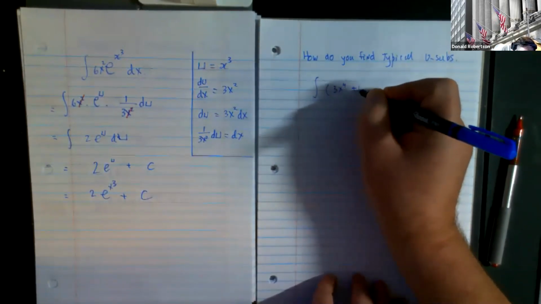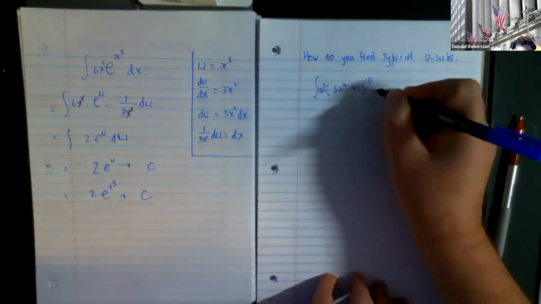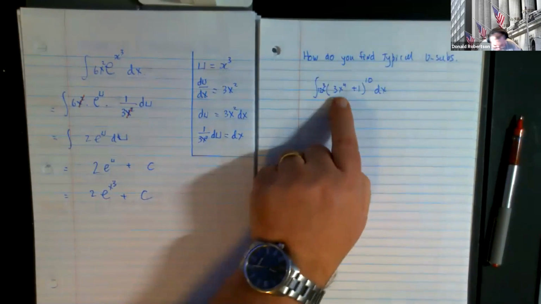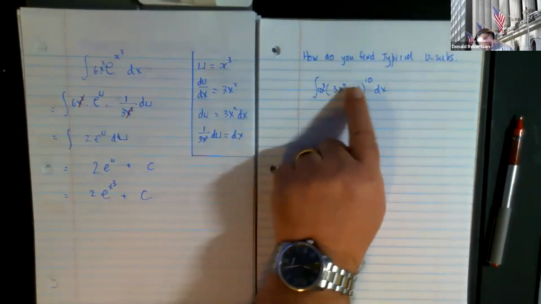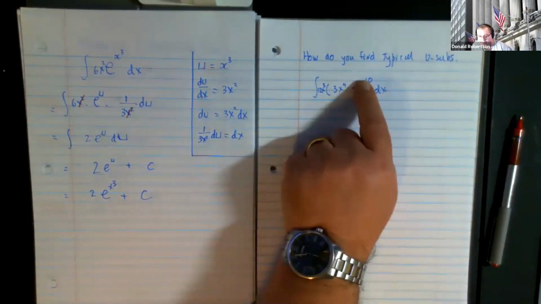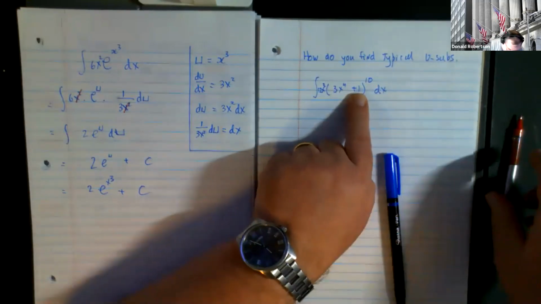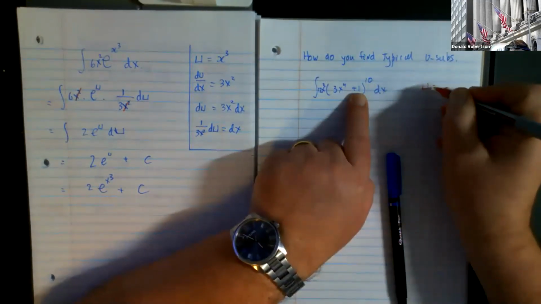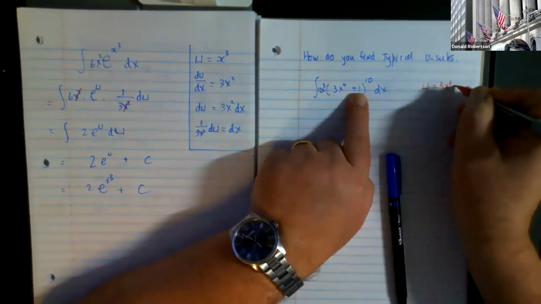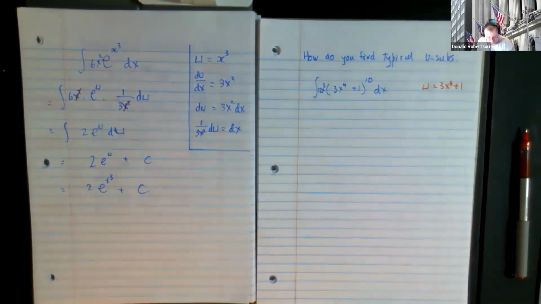So, for instance, if you ever see an ugly bracket to a power of 10 or to a power of 20, right? So ugly just means it's not x. The ugly thing will typically be your u sub.